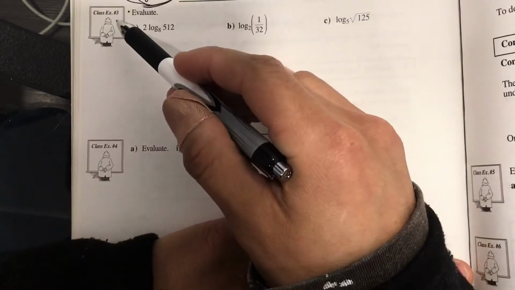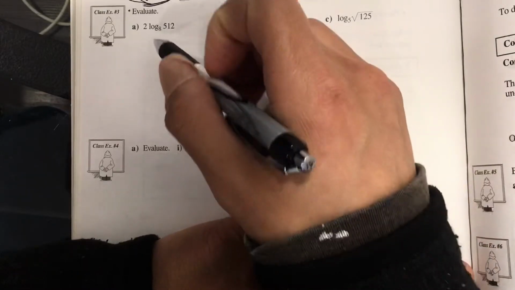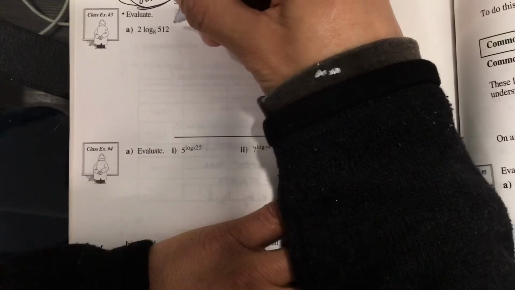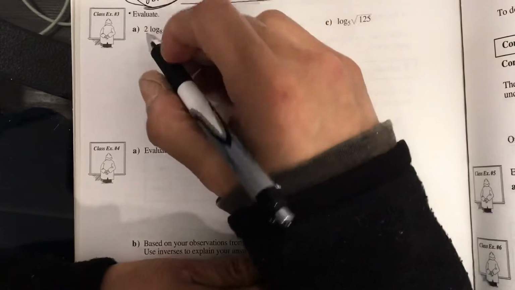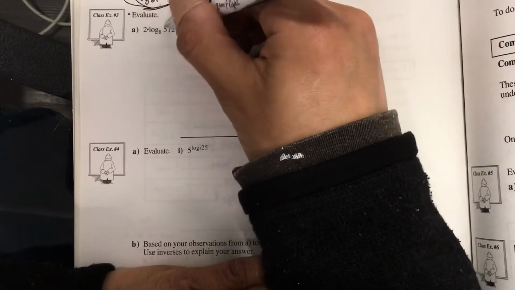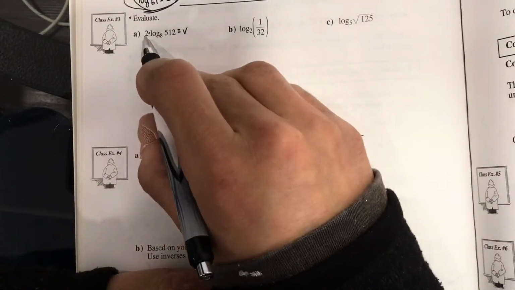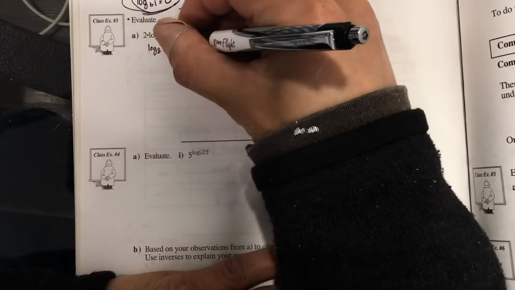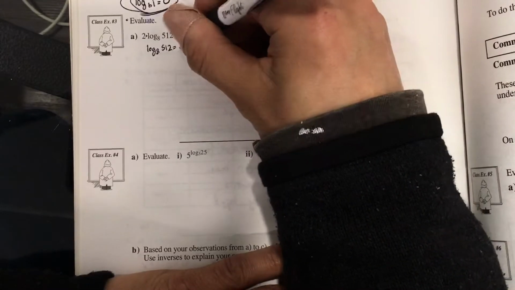Next, let's look at class example number 3, and we want to evaluate the following logarithms. So 2 times log 8 of 512, and we're going to begin this the same way. We're going to set this equal to v, and then we can solve. Now, remember, the operation between the 2 and the log is multiplication. So I can actually divide both sides by 2. This is going to leave me with log 8 of 512 is equal to v divided by 2.